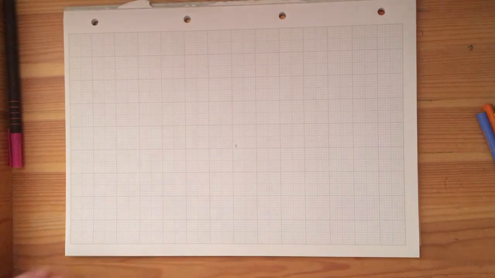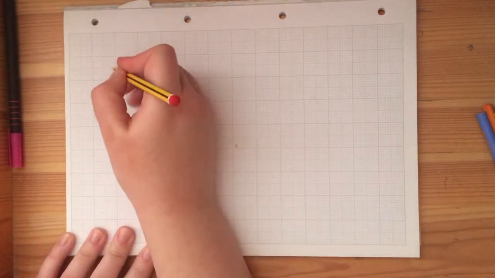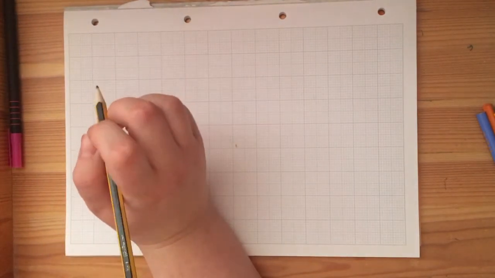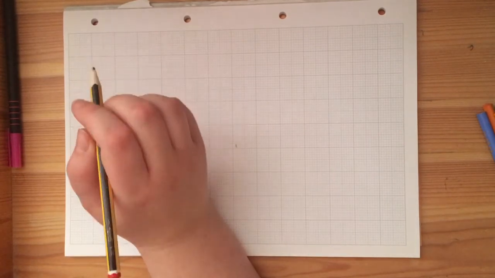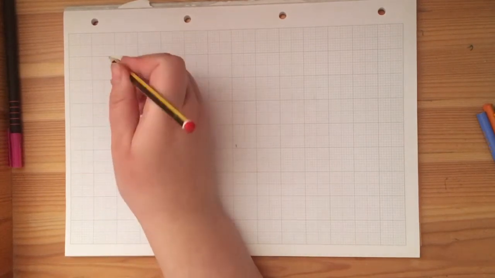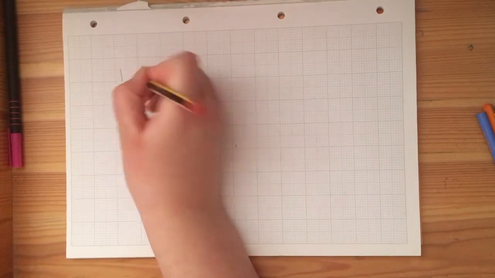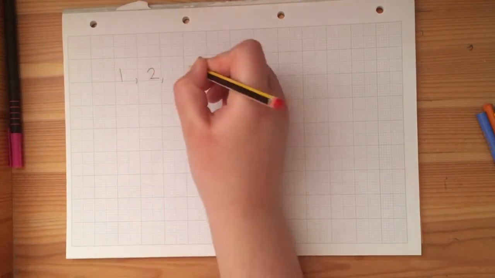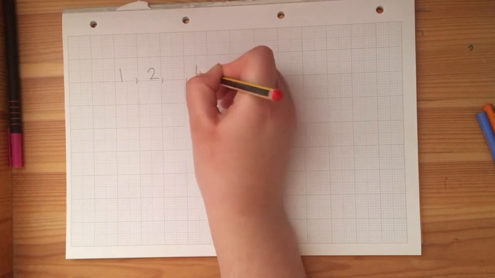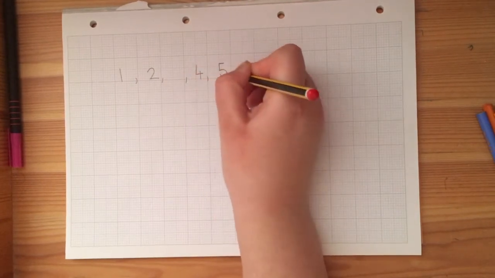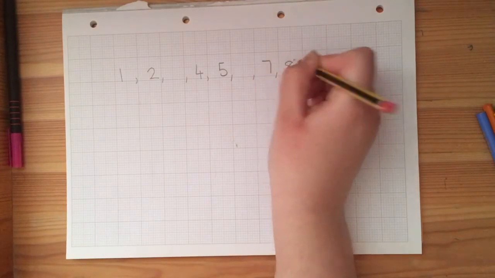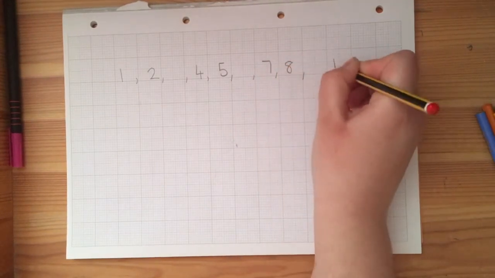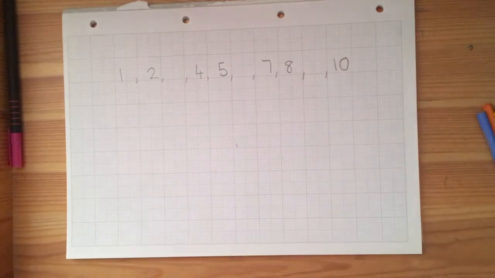Now, let's see if we can play a little game. I am going to write out some numbers here, and I'm going to get you to pause the video, and I want you to tell me which numbers I'm missing, okay? So let me just write these out, and then you can tell me which numbers you think are missing from my line. Okay, pause it now and see if you can work it out.